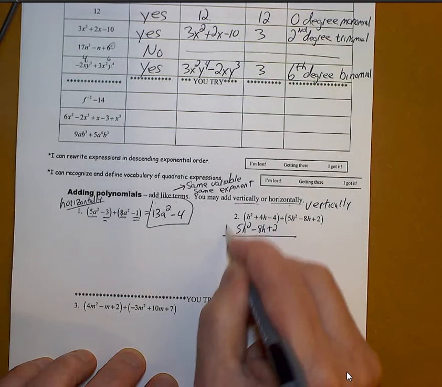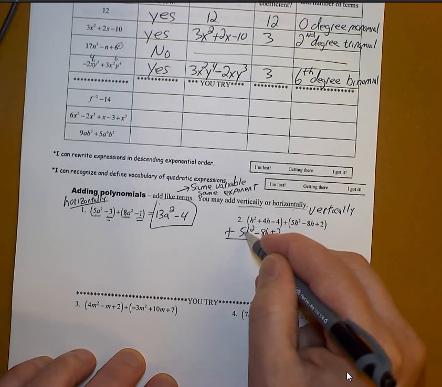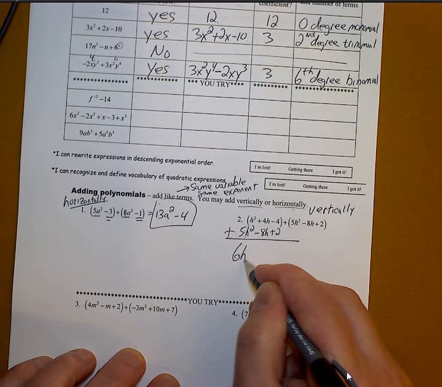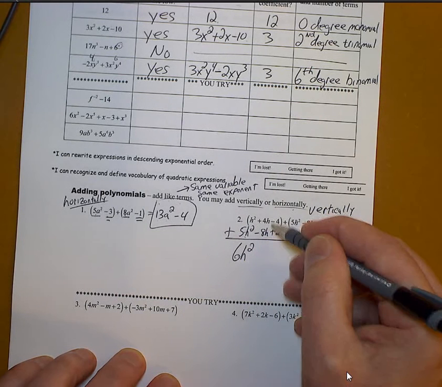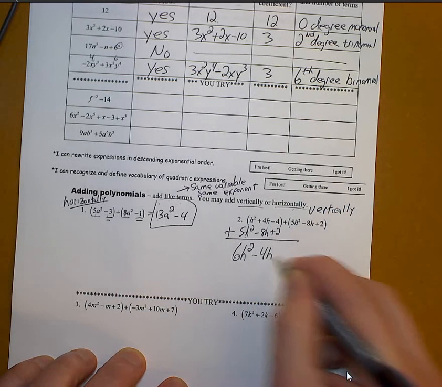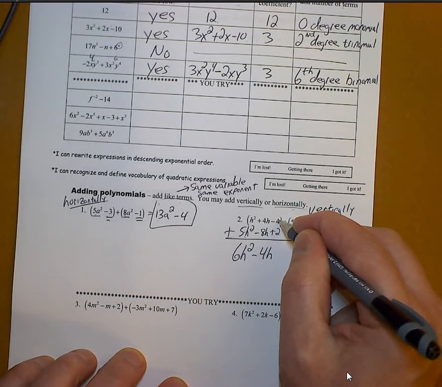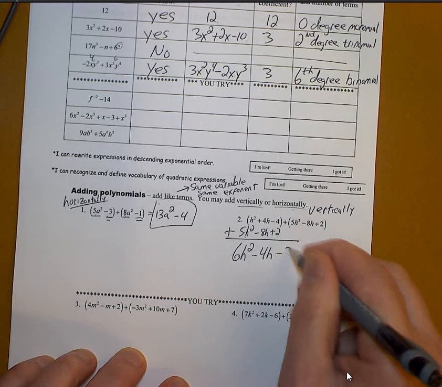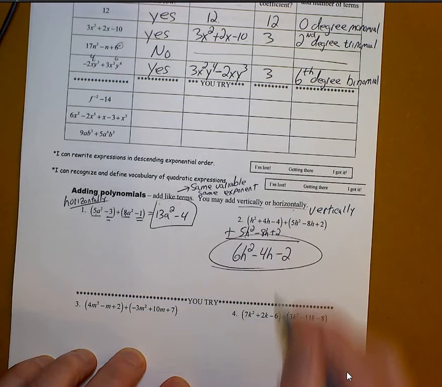I'm going to add h squared plus 5h squared gives me 6h squared. 4h minus 8h gives me a negative 4h. Negative 4 plus 2 gives me a minus 2. That's going to be my answer.